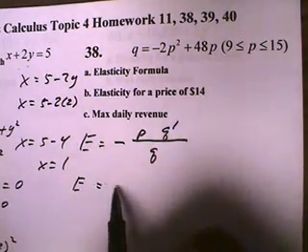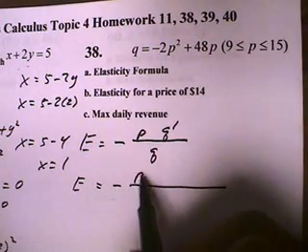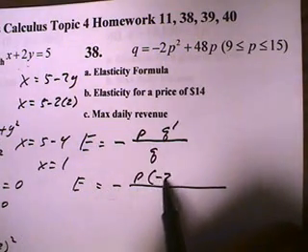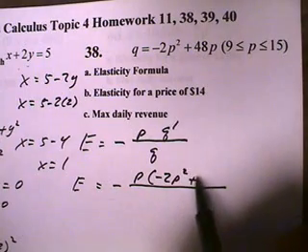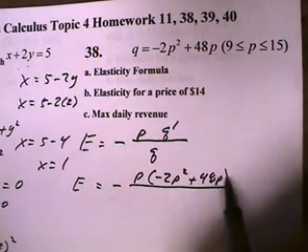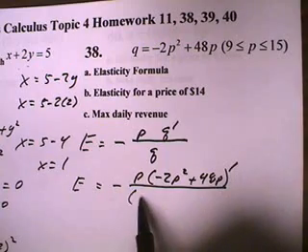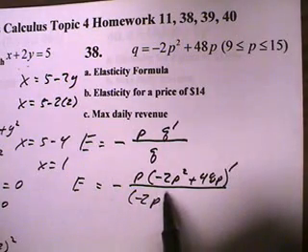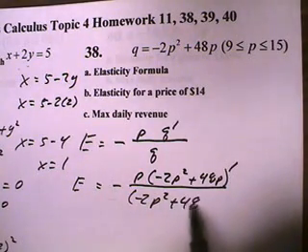In our case, this will be p times the derivative of negative 2p squared plus 48p, and that'll be all over negative 2p squared plus 48p.